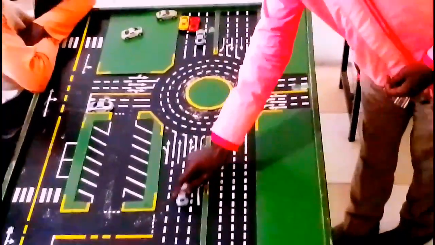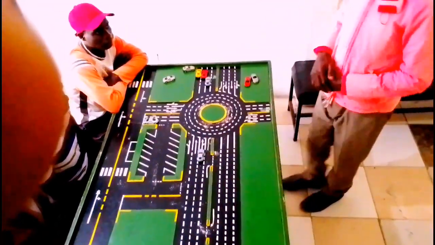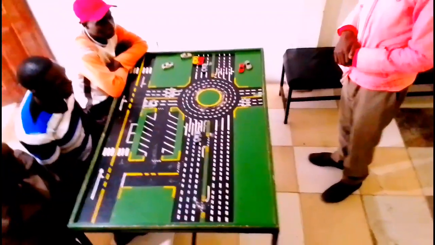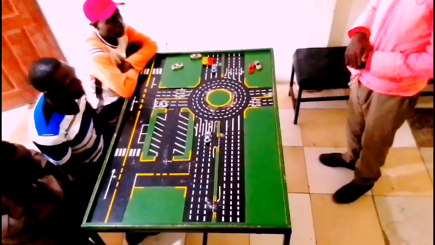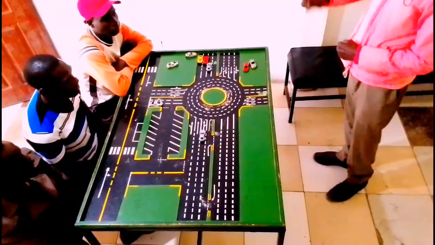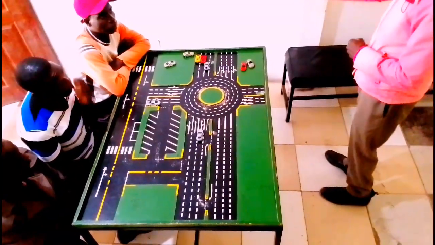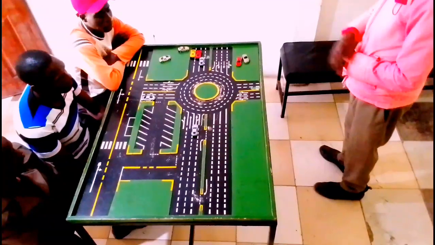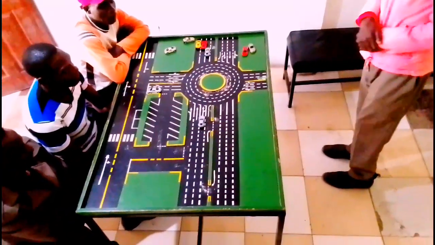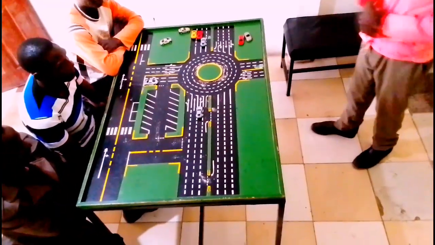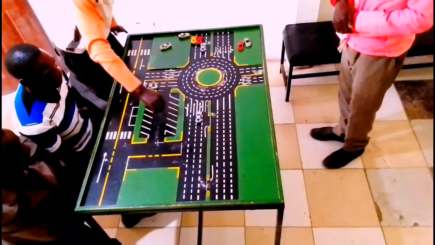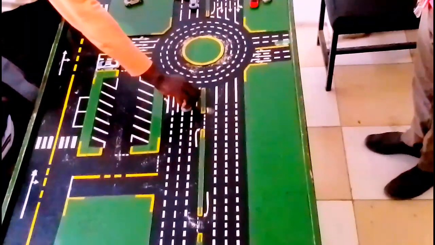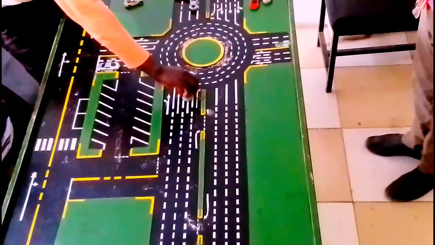Now, let us go to the second option, lane number 3. We can call it the R movement, because we are turning on the right-hand side. Who can show us? Another one to show us? Yes. We take lane number 3. Roundabout lane number 3.